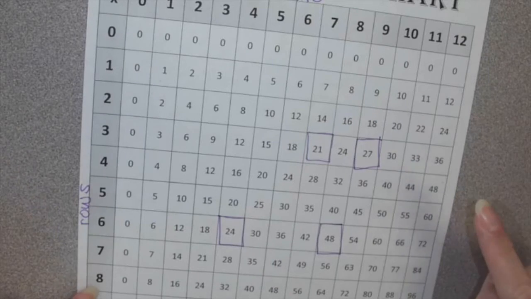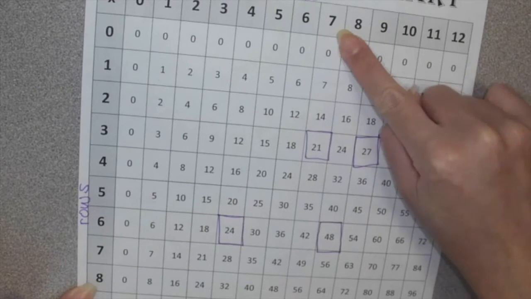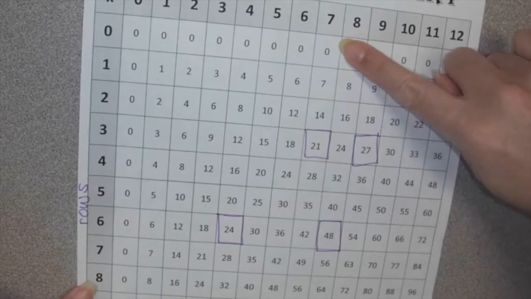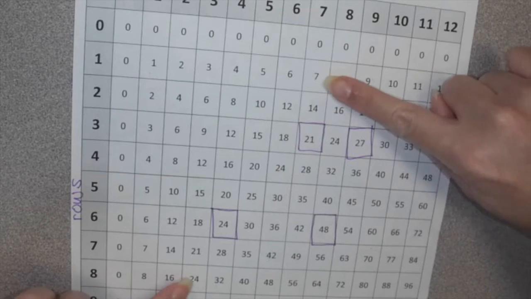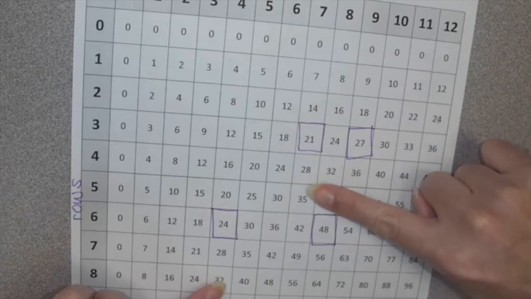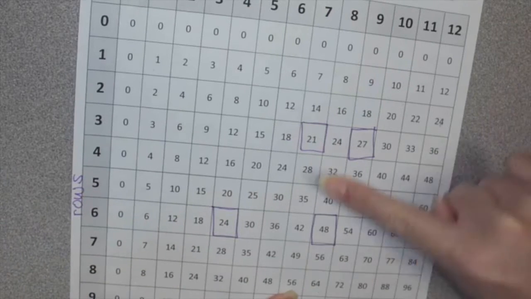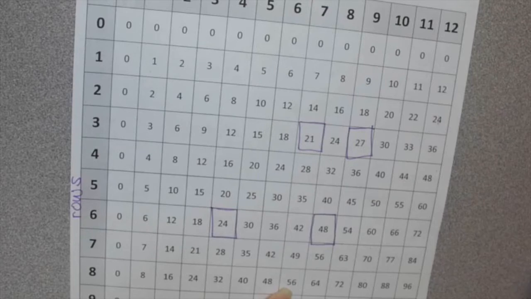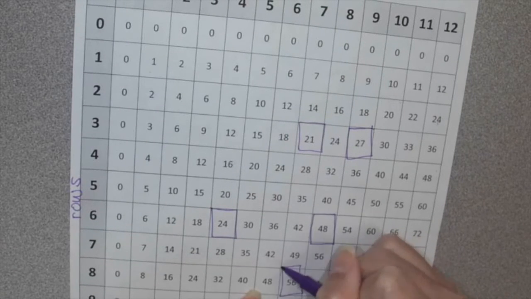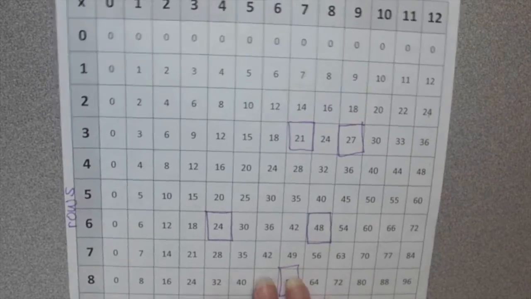Let's do 8 times 7. Okay, so 8 times 7, we would keep on going until the numbers meet. 8 times 7 meets right here at 56. So 8 times 7 is 56. Okay, and that's how you would use a multiplication chart.